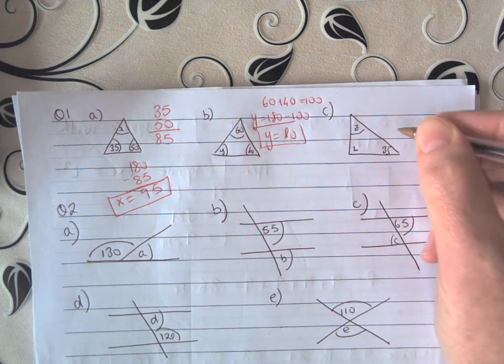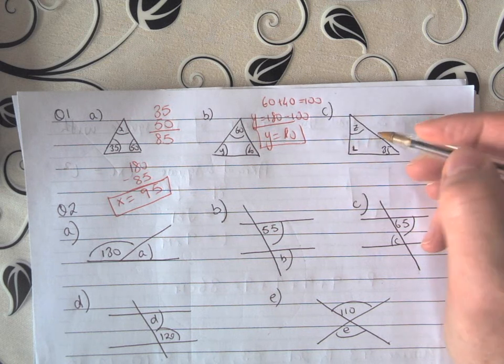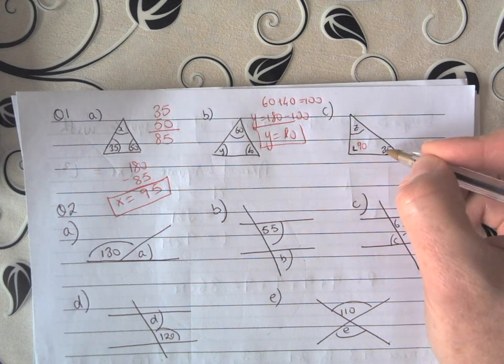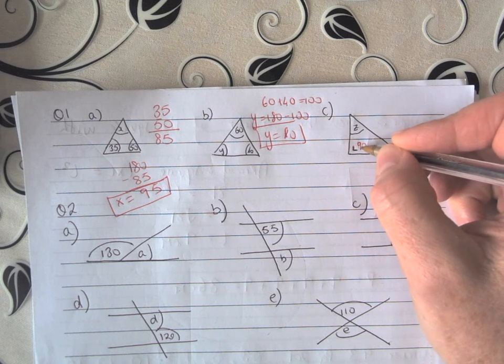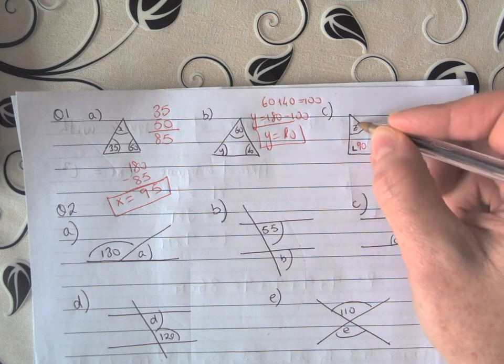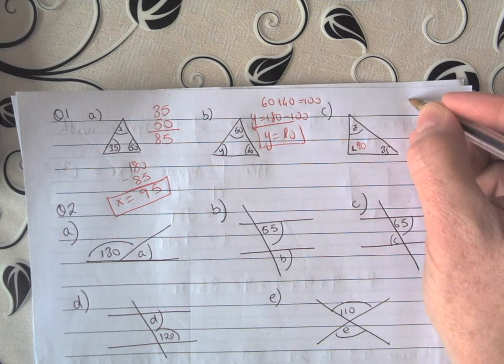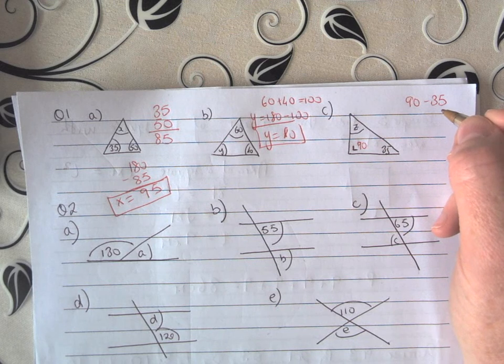Okay, and in this one we have this little symbol that means right angle, which means 90. And this is 35 and this is z. So you could do it two ways. 90 is half the triangle because 180 divided by 2 is 90. So 35 and z need to add up to 90. So you could just do 90 minus 35.